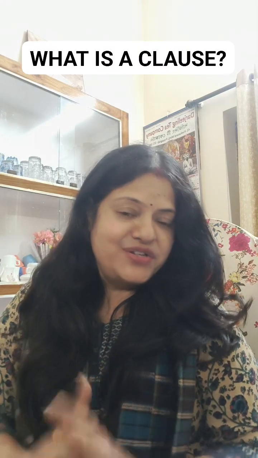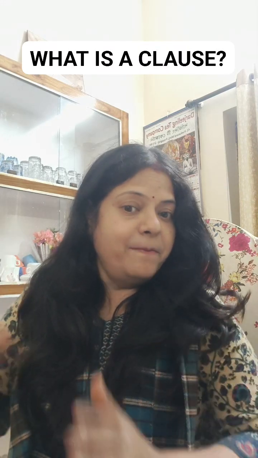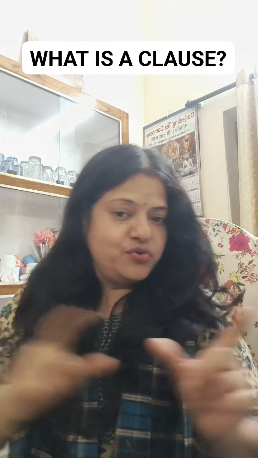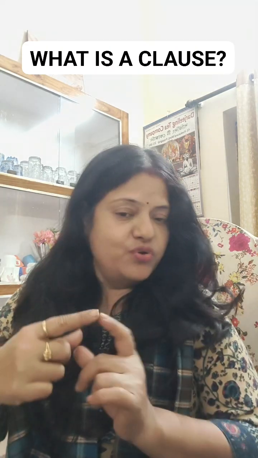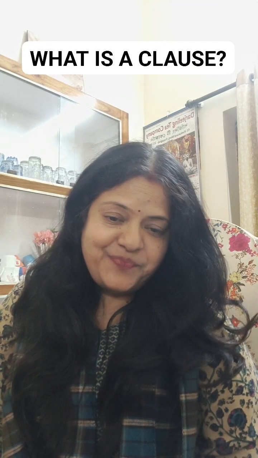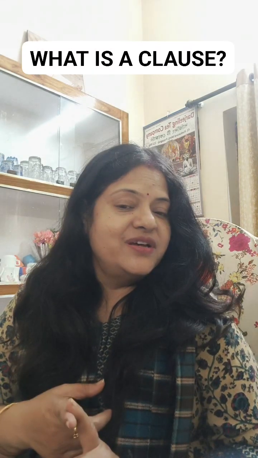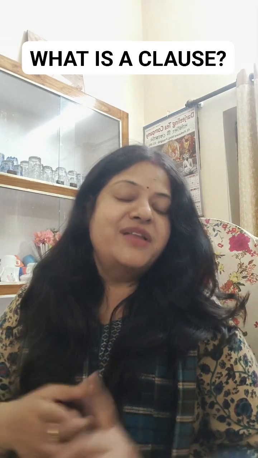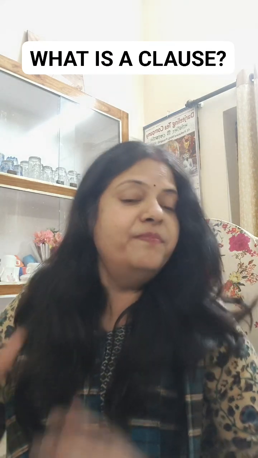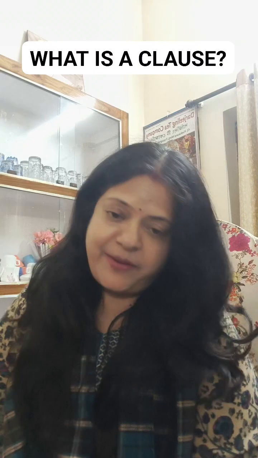Now I think you have understood that a clause can be a part of a sentence too, because we are getting two clauses, and these two clauses are connected with a conjunction. So that is why a clause can be called a sentence and it can be called a part of a sentence also, but it gives us clear meaning.